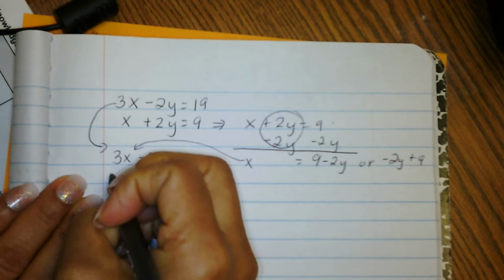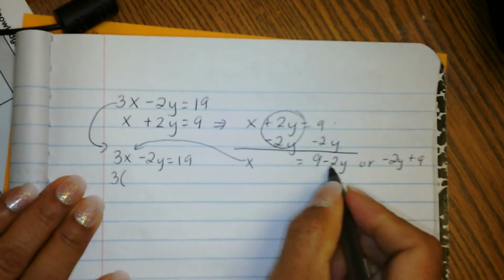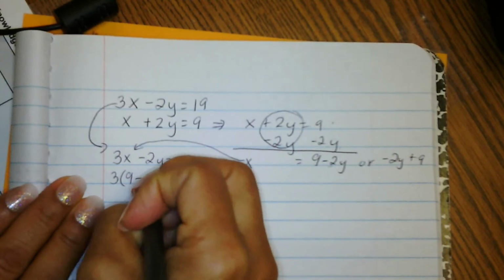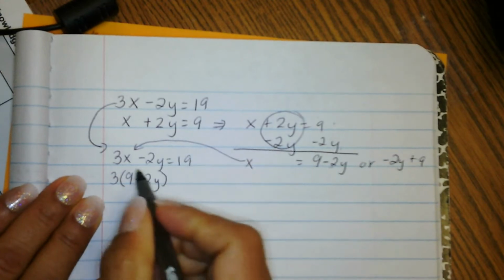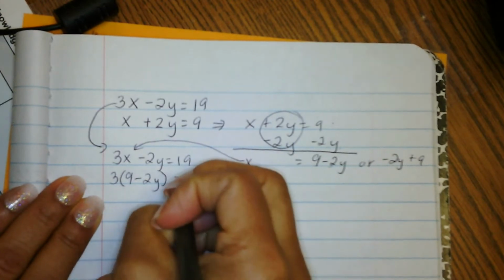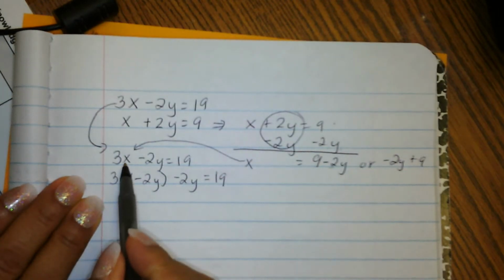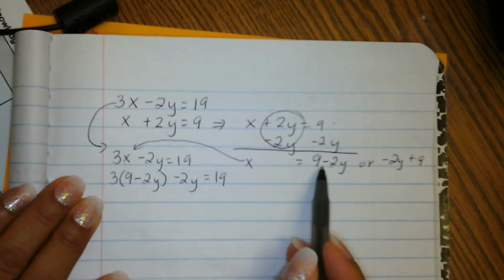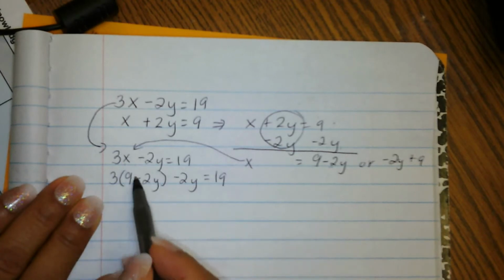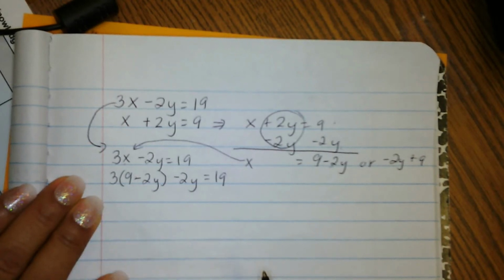So I'm going to have 3 times x. I'm going to go ahead and just choose the first one, 9 minus 2y, and then I bring everything else down. The minus 2y equals 19. I just replaced the x for whatever its value was, 9 minus 2y. So I replaced it. Now I just solve this equation.